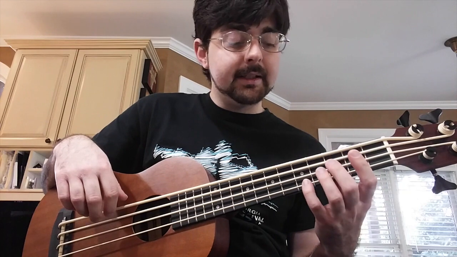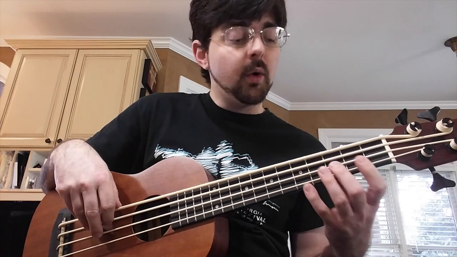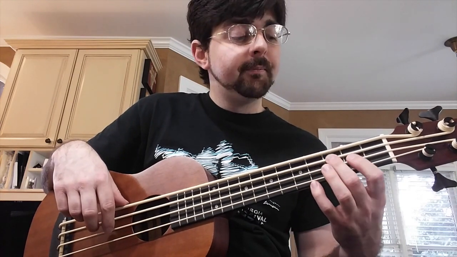So for the C major chord, I was literally just playing the arpeggio twice and leaving out that octave note. So this will just be C, E, G, or 3rd fret on the A string, 2nd fret on the D string, and 5th fret on the D string 2 times.